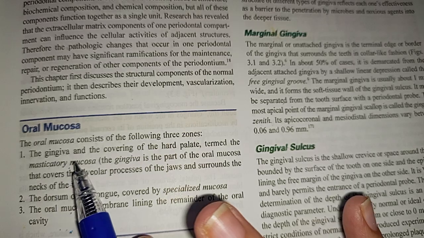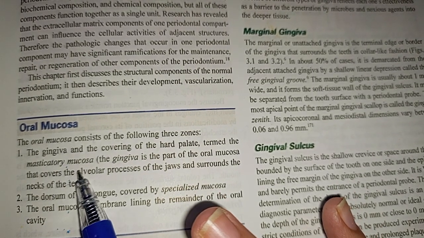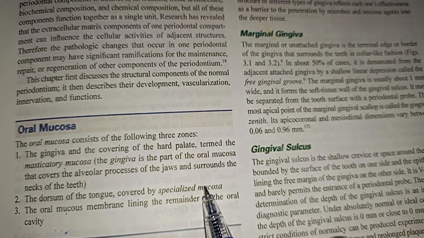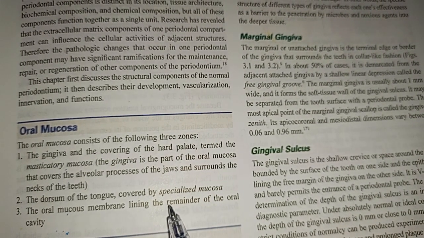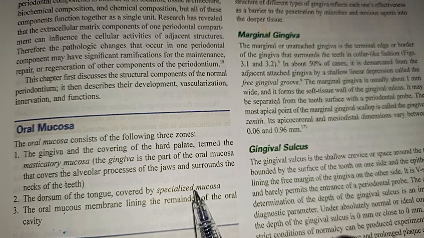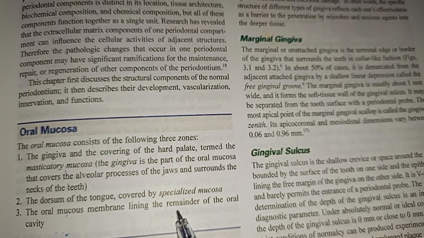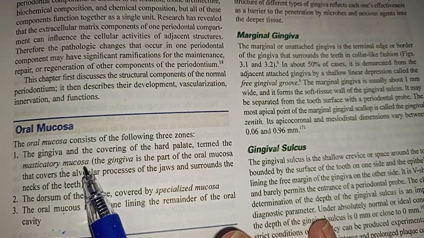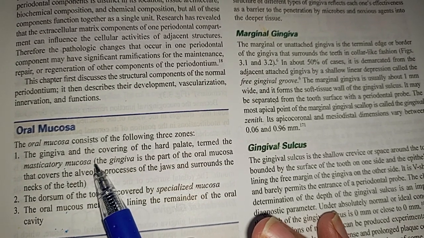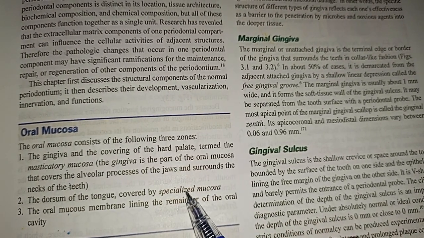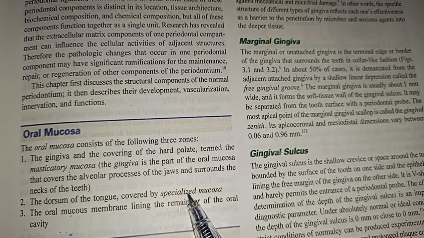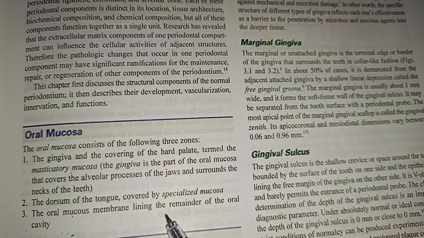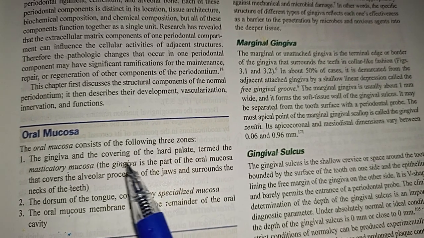Oral mucosa is divided into three zones: your masticatory mucosa, your specialized mucosa, and your lining mucosa. Masticatory mucosa contributes almost 25% of the oral mucosa, your specialized mucosa contributes 15%, and the most contributing is your lining mucosa, which is almost 60%.